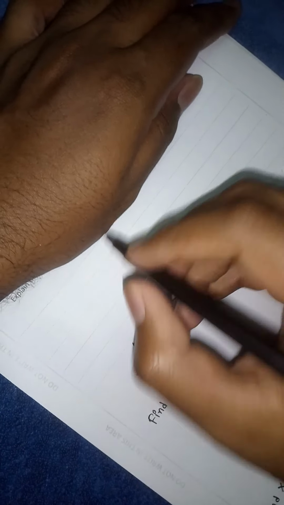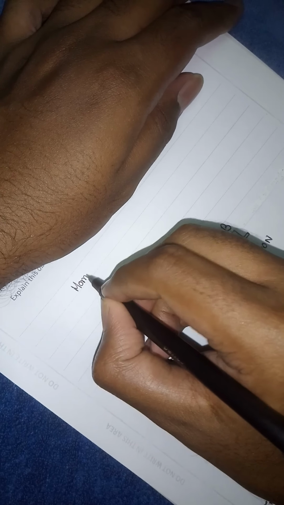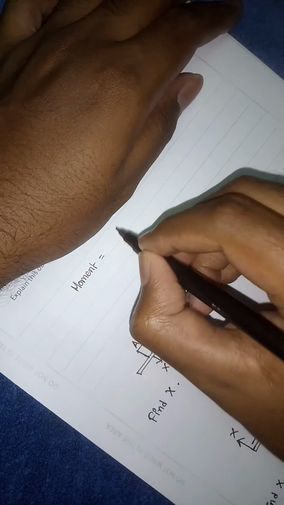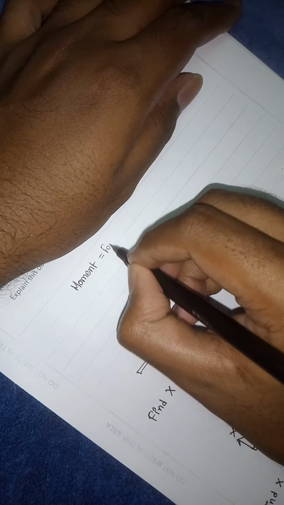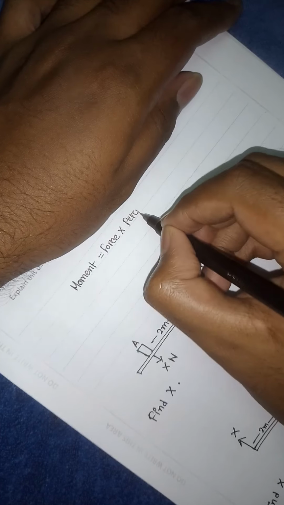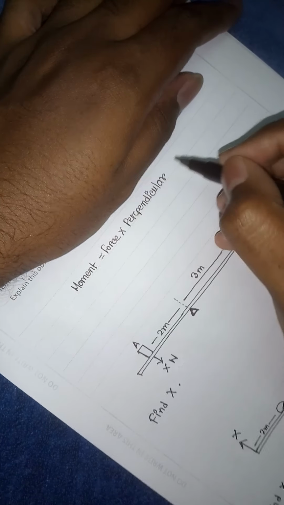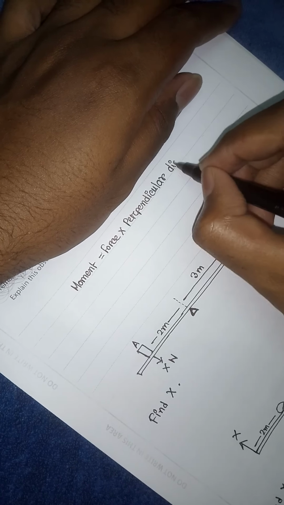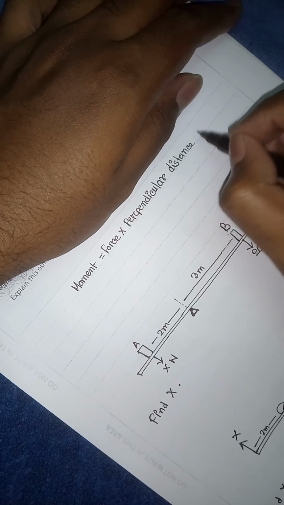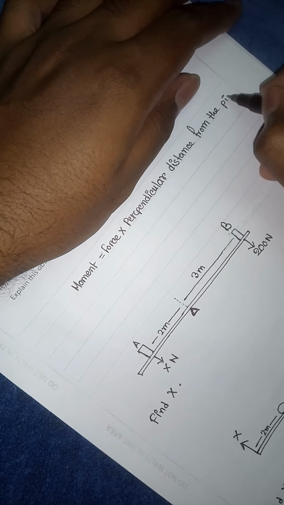That is, we know moment equals force multiplied by perpendicular distance from the pivot.